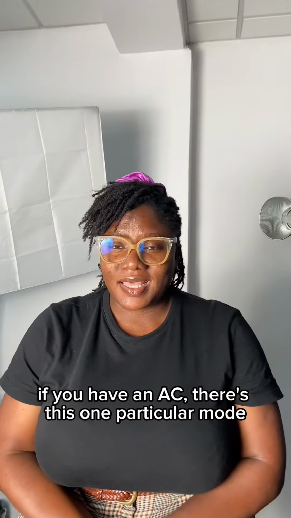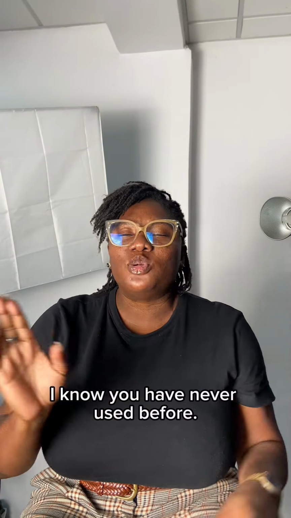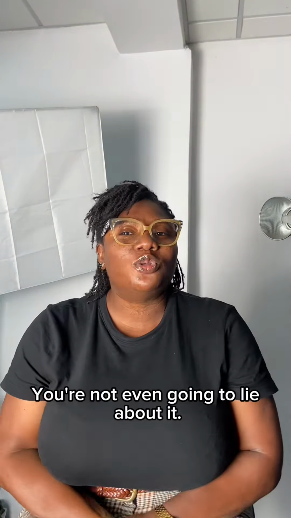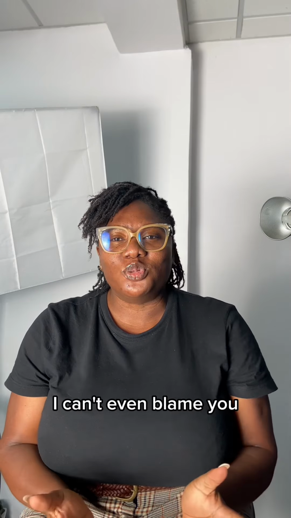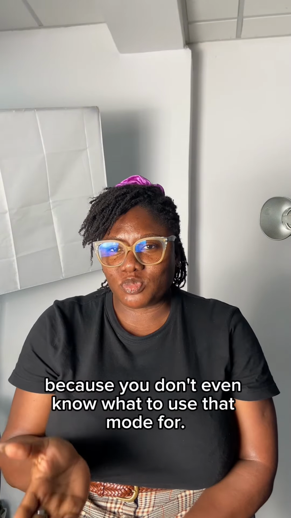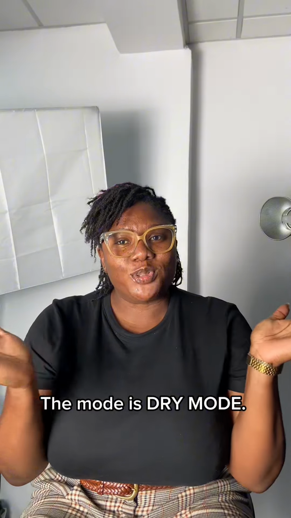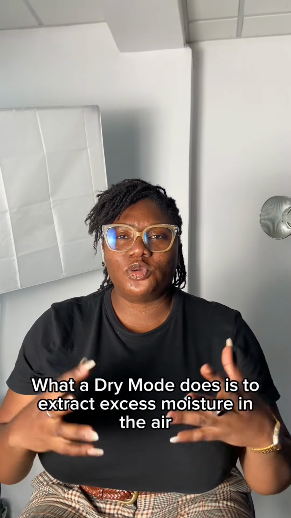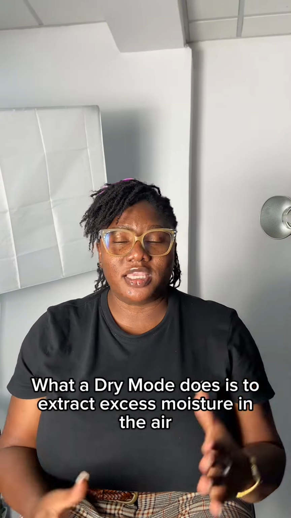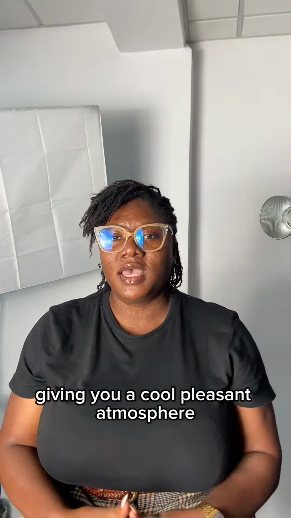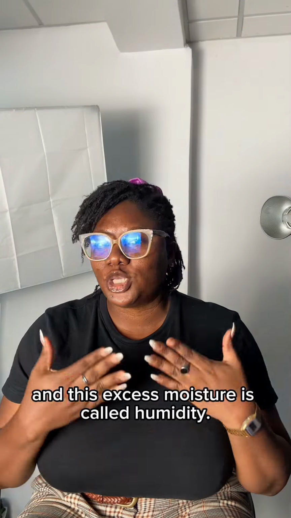If you have an AC, there's this one particular mode I know you have never used before. I'm not even going to lie about it. I can't even blame you because you don't even know what to use that mode for. The mode is dry mode. What the dry mode does is extract excess moisture in the air, giving you a cool, pleasant atmosphere. And this excess moisture is called humidity.